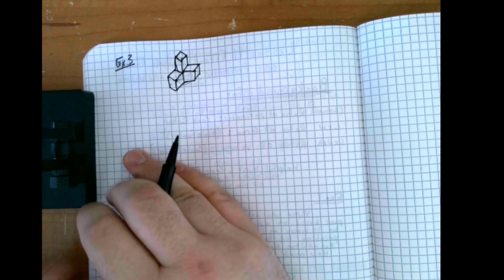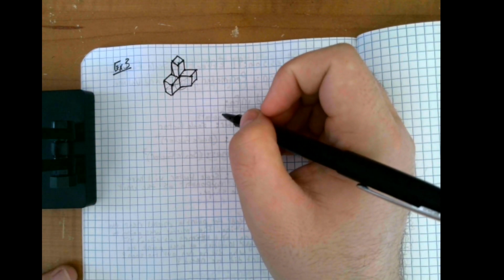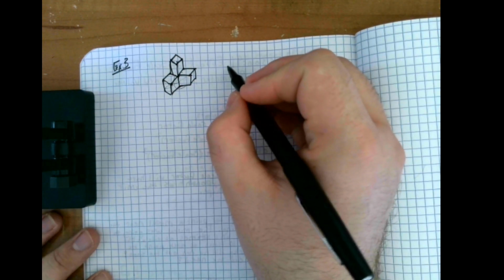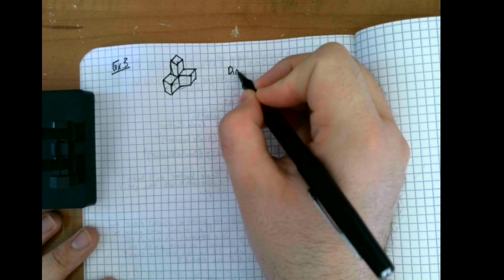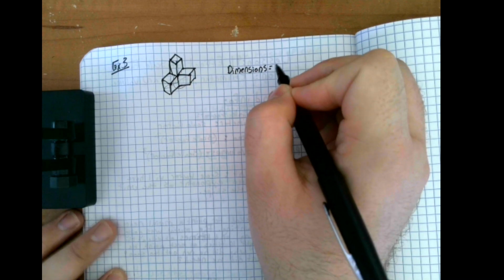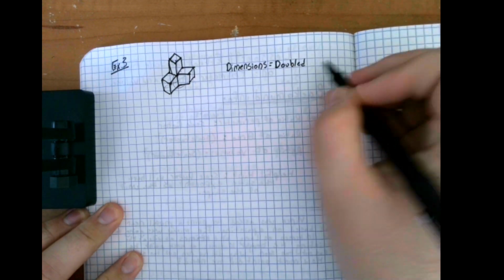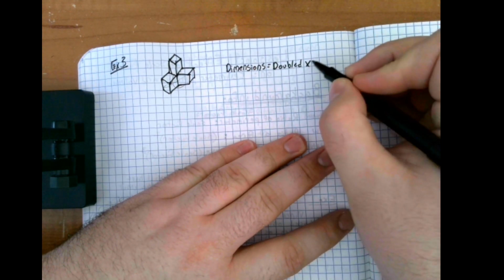Now, if we're talking about making things out of cubes, we're talking about cubic units or volume. So remember that when our dimensions are doubled means times 2.